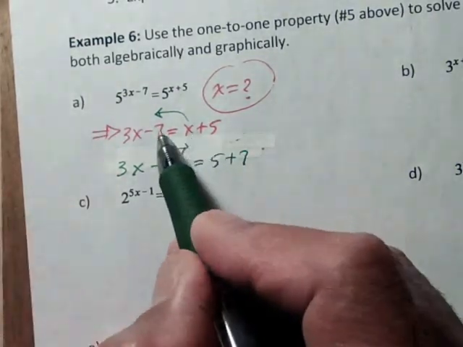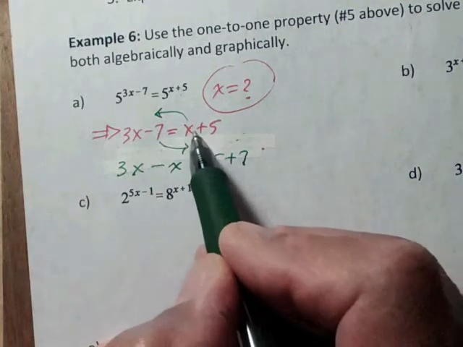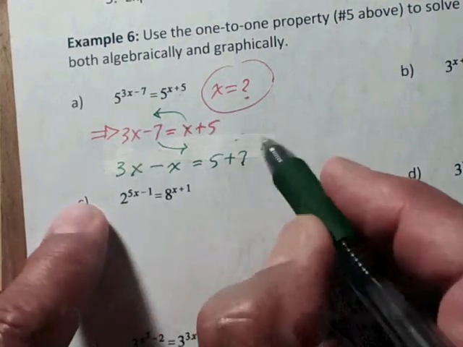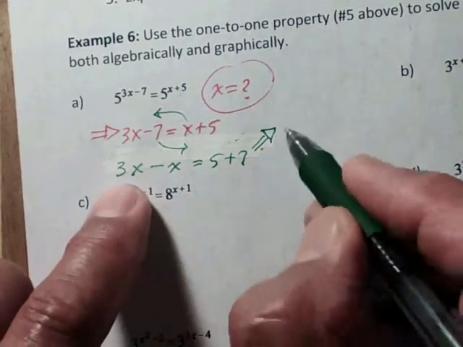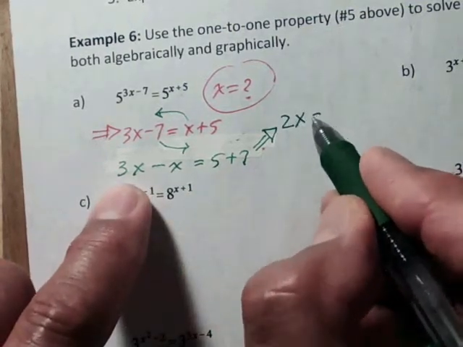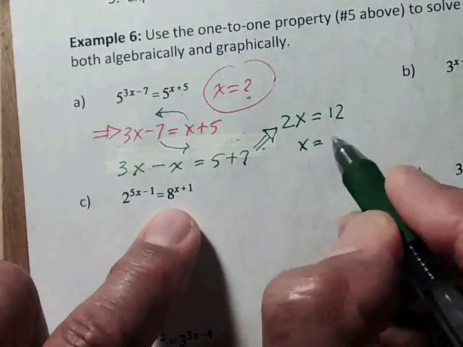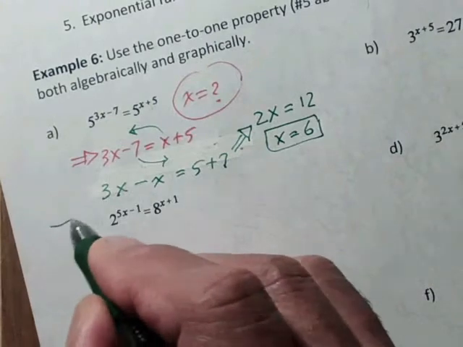This negative 7 goes to the right side, becomes positive 7. This x goes to the left side, becomes negative x. So 3x minus x is 2x, equal to 5 plus 7 is 12. So x is equal to 6. So I solved this equation.